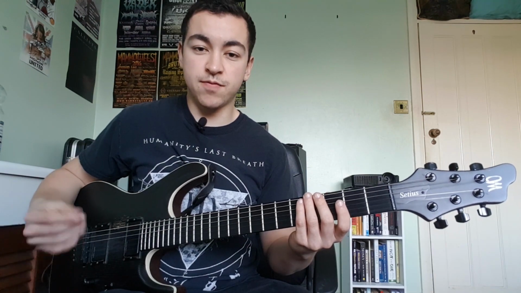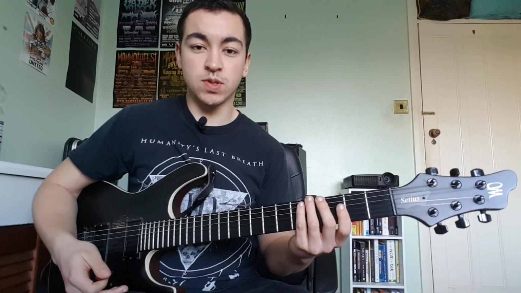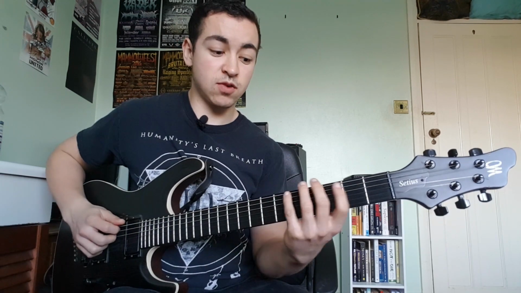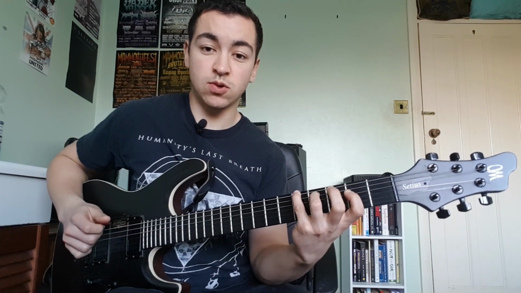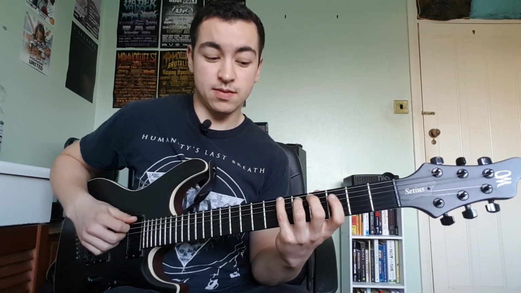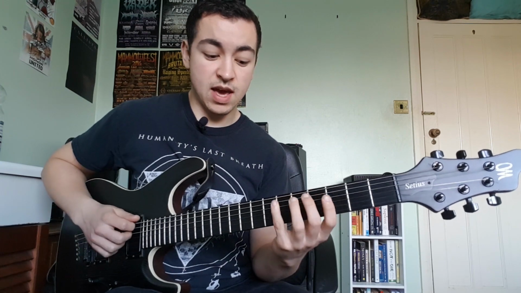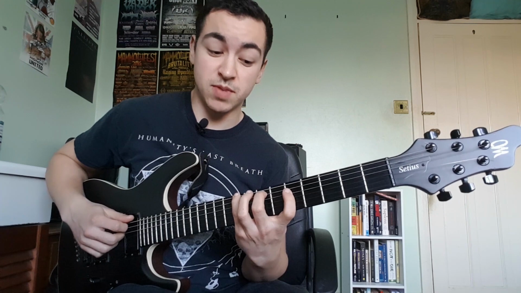Each degree of the Phrygian Dominant scale has its own corresponding chord. Let's take a look at what these chords are. So we're going to be working in A Phrygian Dominant today. Our first degree would be A major. Then our second chord is B flat major. Then our third chord is a diminished chord. So in this case it'd be C sharp diminished.